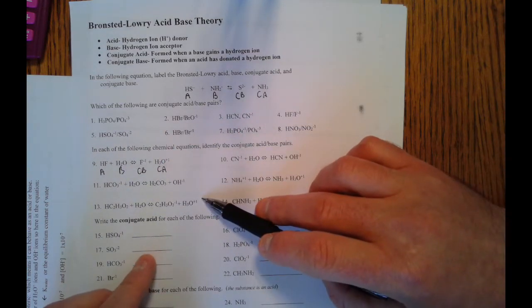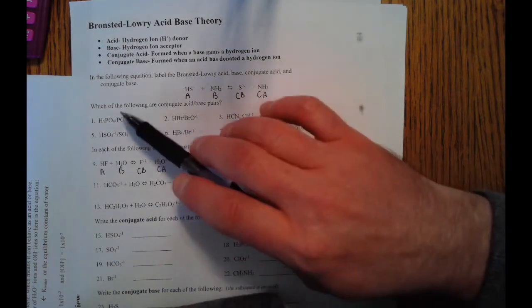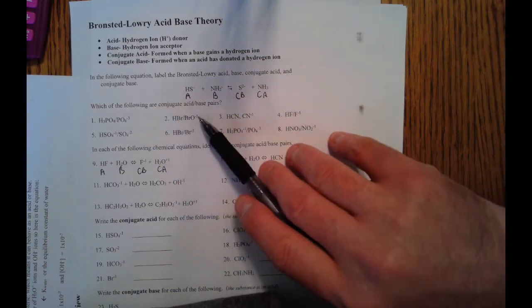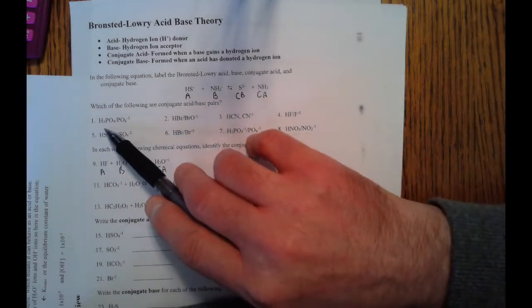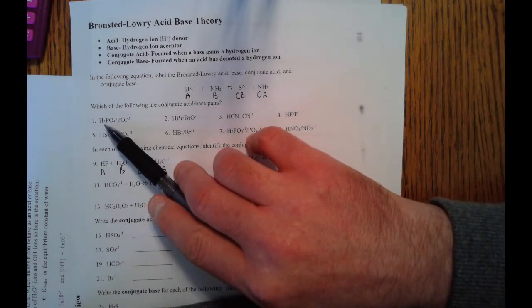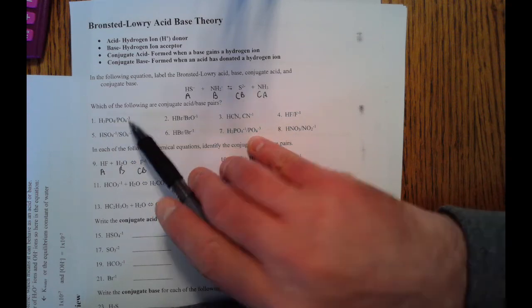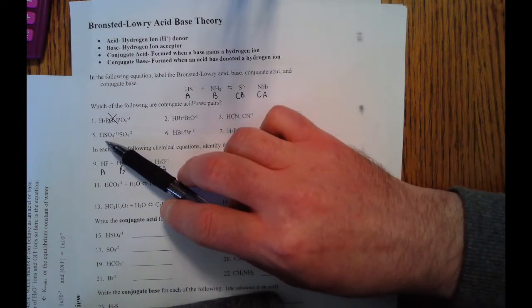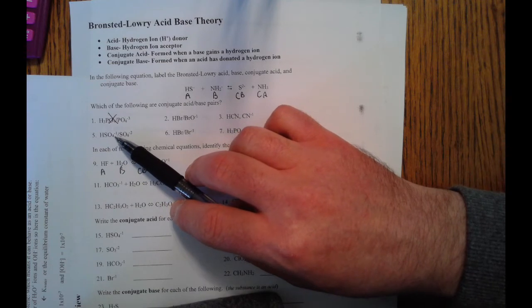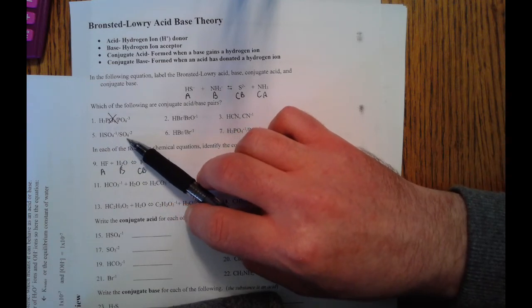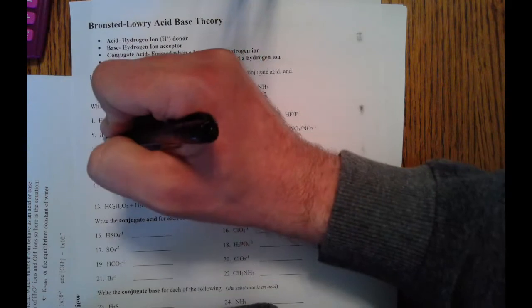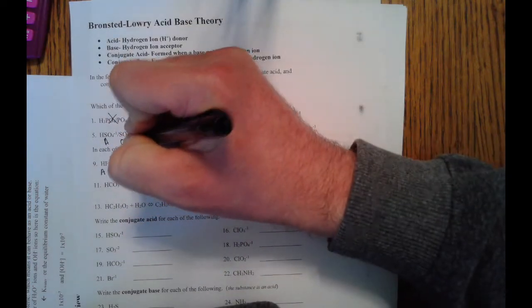Now, when you look at this, it says, which of the following are conjugate acid-base pairs? So, can H3PO4 donate one H and become PO4 negative 3? No. So that is not a conjugate acid-base pair. Can HSO4 negative 1 donate one H and become SO4 negative 2? Yes. This is the acid, and this is the conjugate base of that acid.